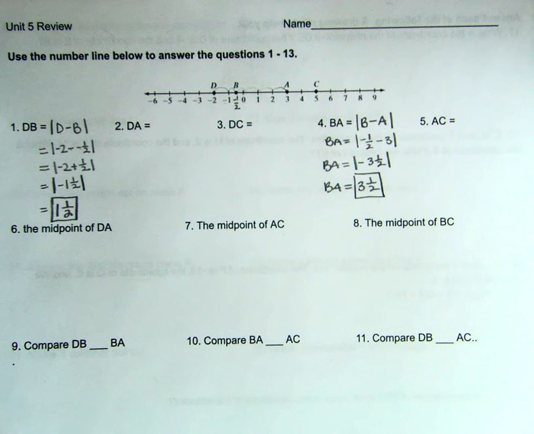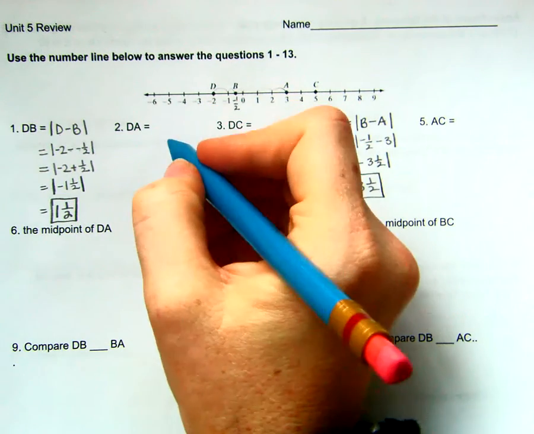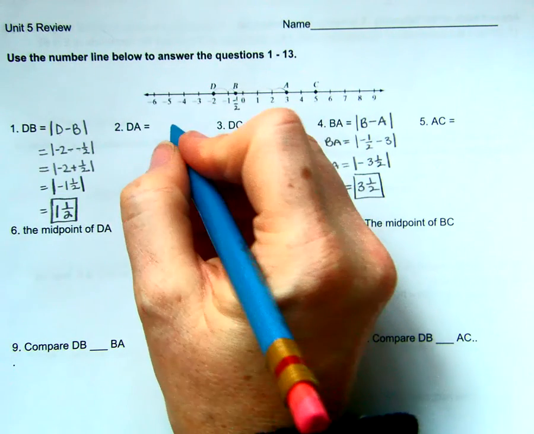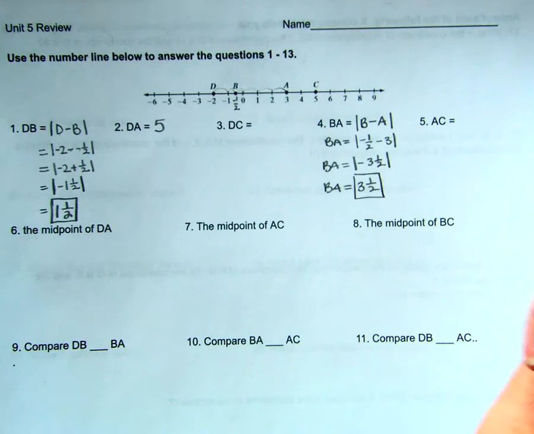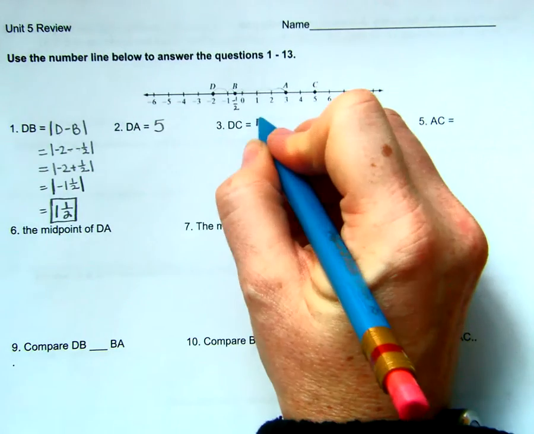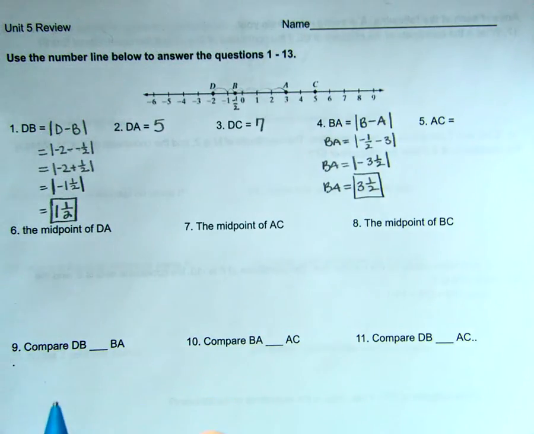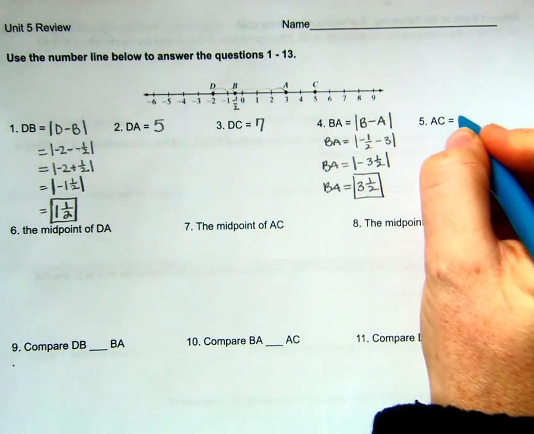And if you want to try them now, then maybe you should pause the video and I will throw the correct answers on there. So if you pause now. Okay. So if you've just worked those, then your answer for DA should have been 5 units. DC should have been 7 units. And number 5, you should have gotten 2 units.